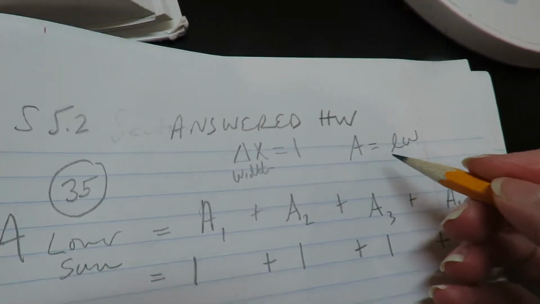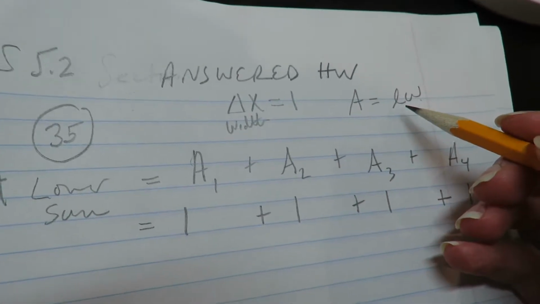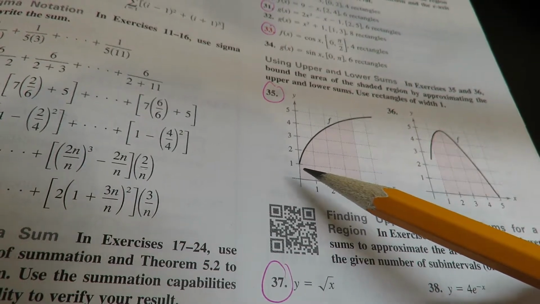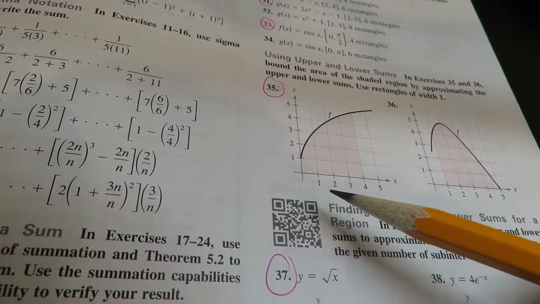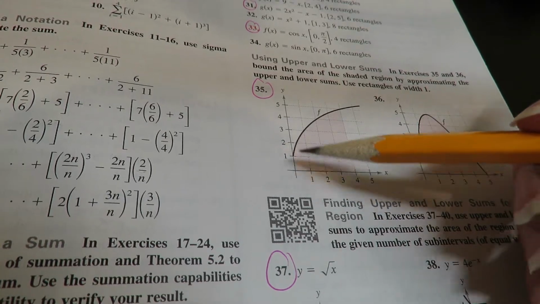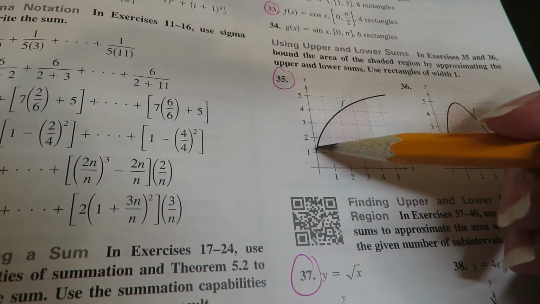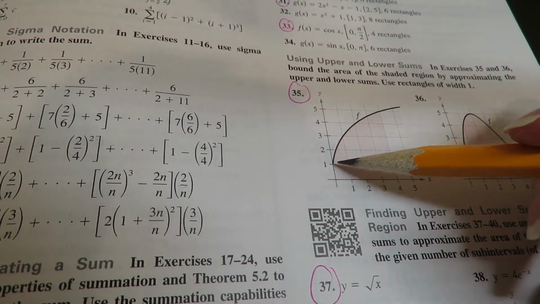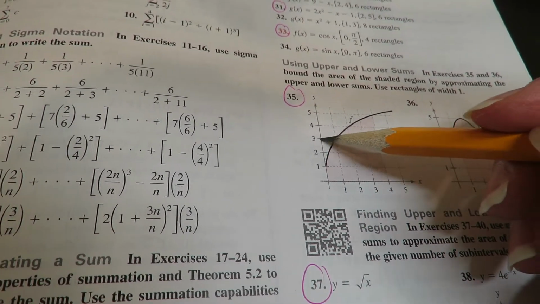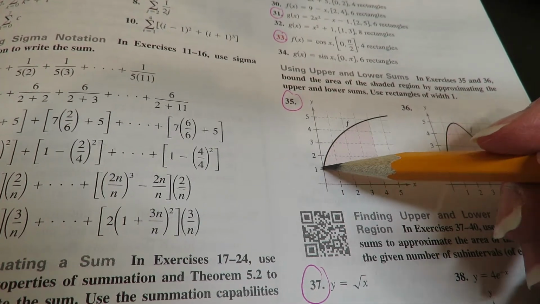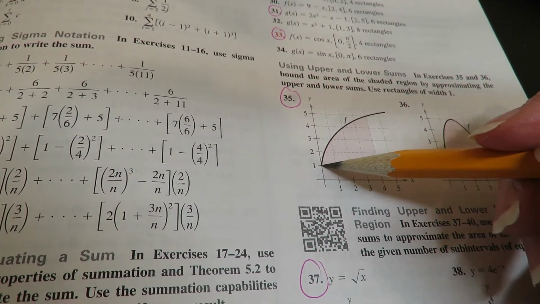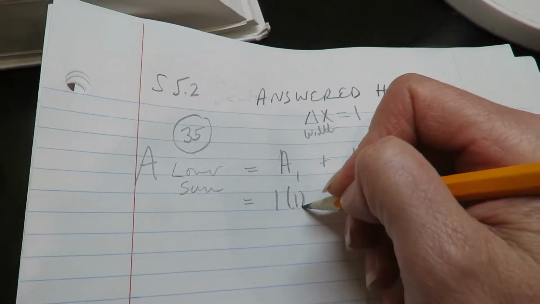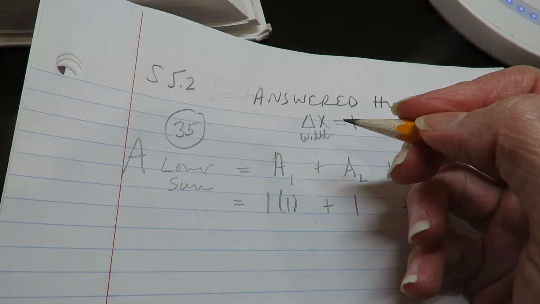Now I've got to find the height, the length. So I'm doing the lower sum. Since this is an increasing function, the lower sum is always going to be on the left. Here's my first rectangle. This is the right end point. This is the left end point. I want the lower sum, so I want the underestimate. So the roof would be here versus the roof being here. Lower sum is under the curve. So that means the height of my roof is going to have to be a 1. So the y value is a 1.